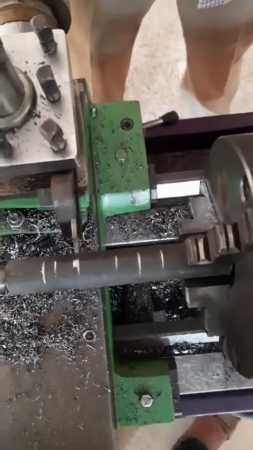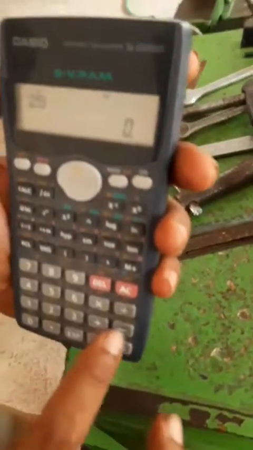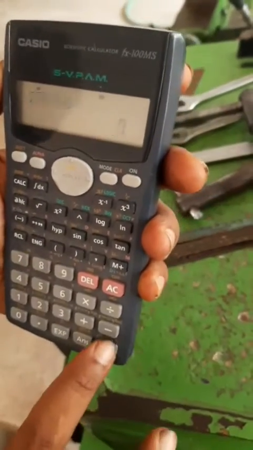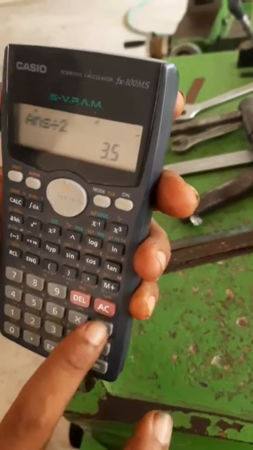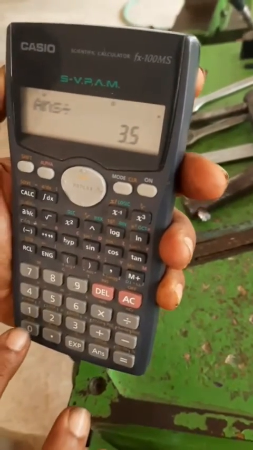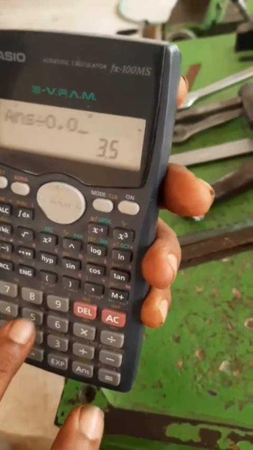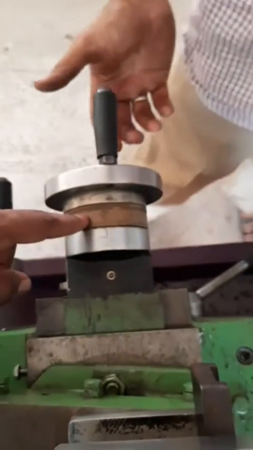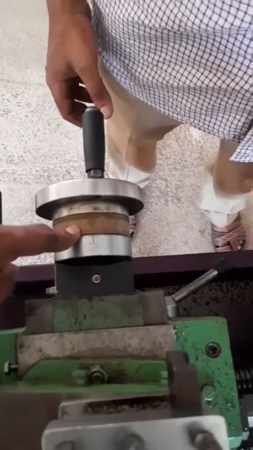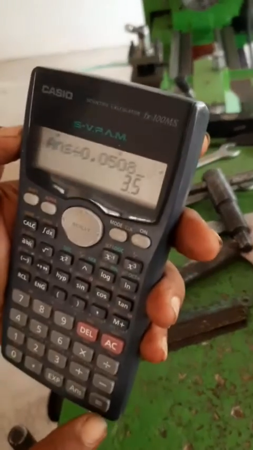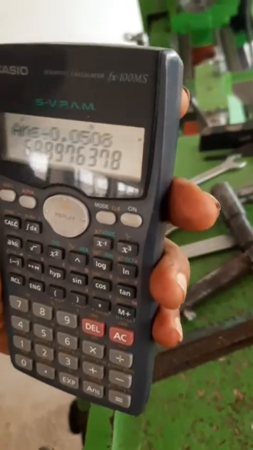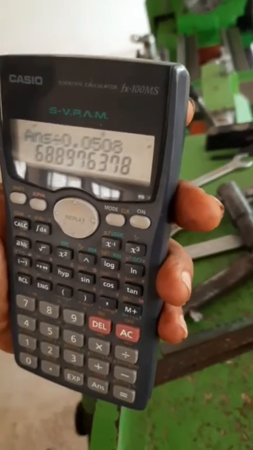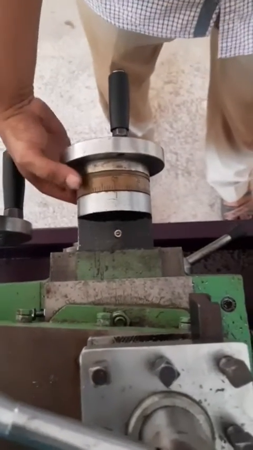So the depth of cut is 25 mm originally minus 18 mm that is to be cut, divided by 2, because it has to be cut in half. Then it's 3.5. So 3.5 mm is the depth of cut we have to give. The least count of the cross slide is 0.0508 mm per division. Therefore the divisions to cut 3.5 mm is 68.89 divisions. So I have to give 68.89 divisions to cut a 3.5 mm depth of cut.